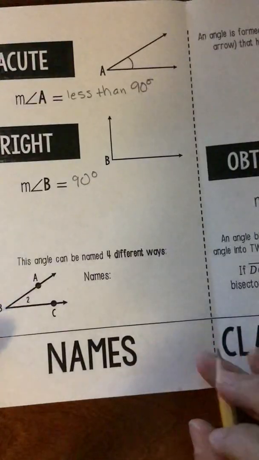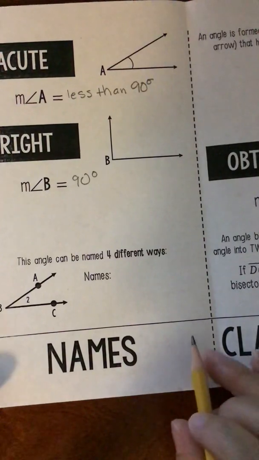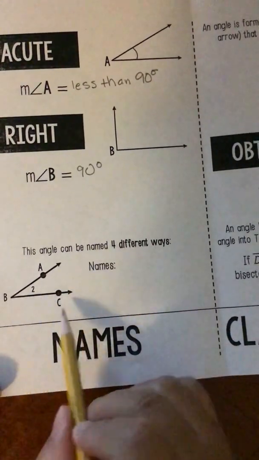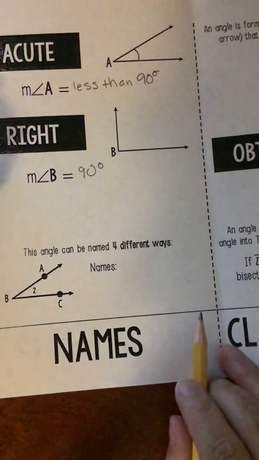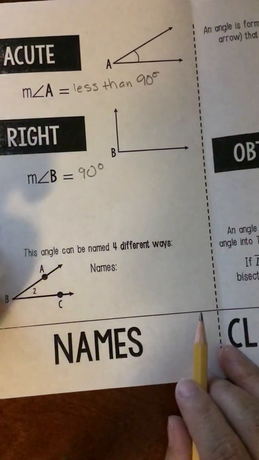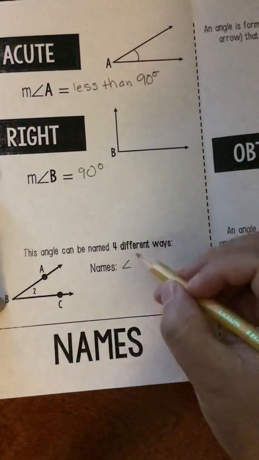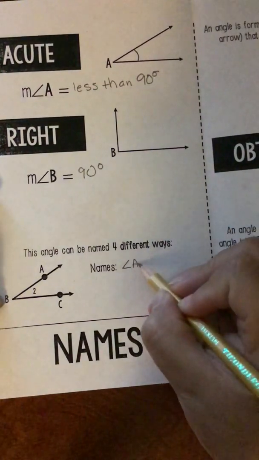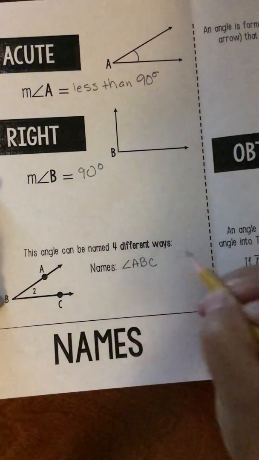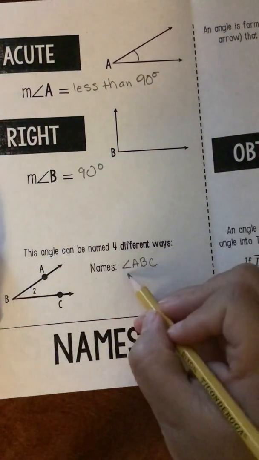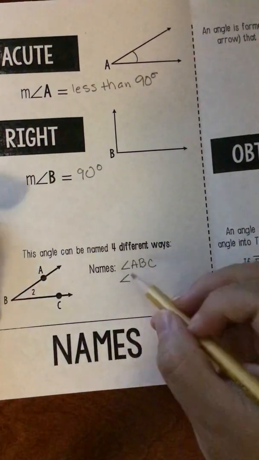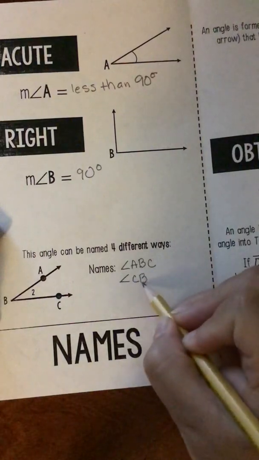An angle can be named 4 different ways. So we haven't seen this before. We can name an angle by the letters. For example, like this. This is the symbol for angle. We can call it angle ABC. We can go in the reverse order and it'll indicate the same angle, angle CBA.